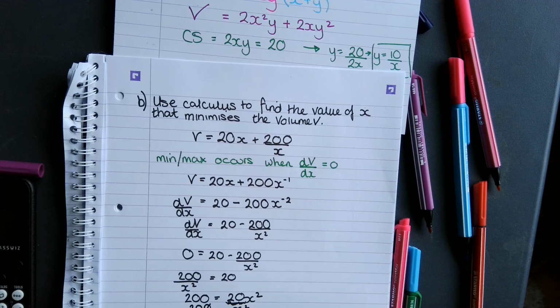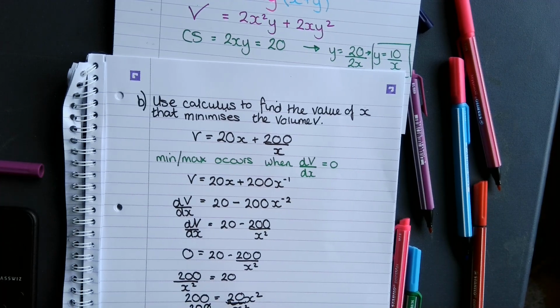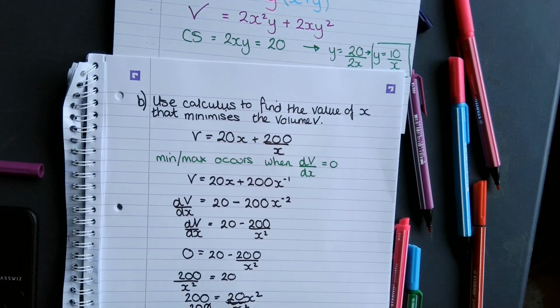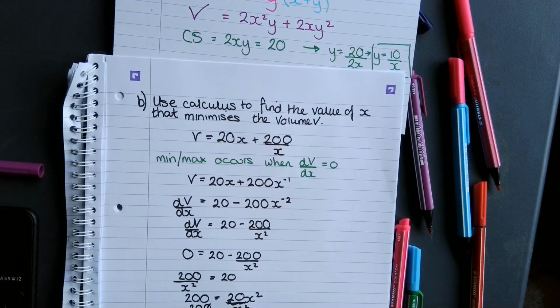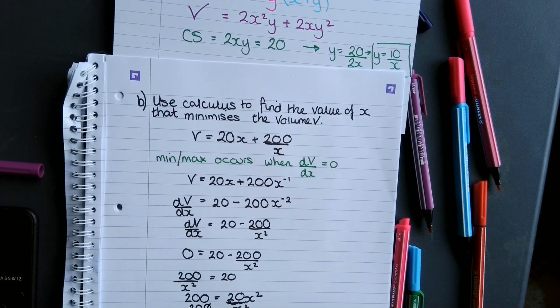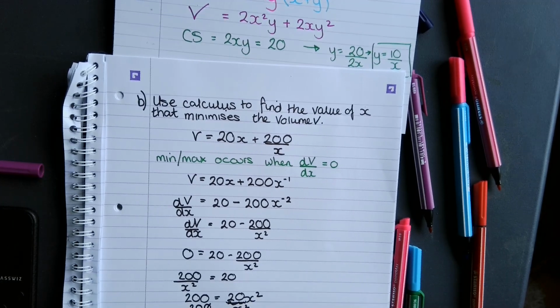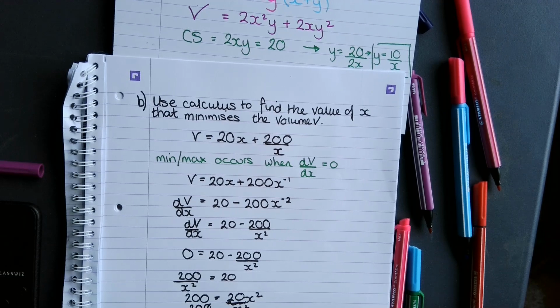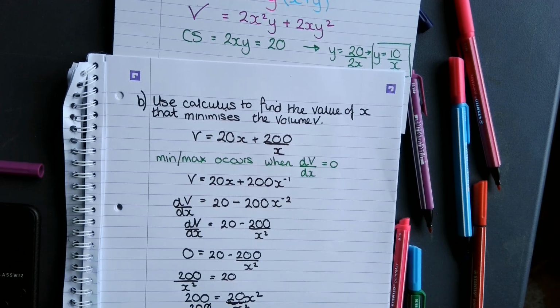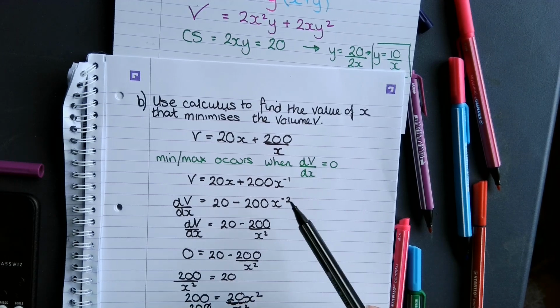Now that is equal to plus or minus root 10 in a way. But again, remember, because it's a length, it must be the positive value that we take. So let's see what that is as a decimal. So x equals 3.1622766. So I'm just going to check what I've done.